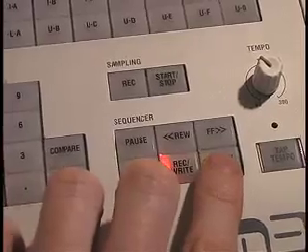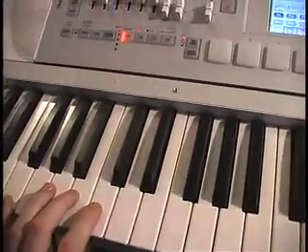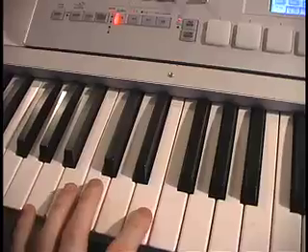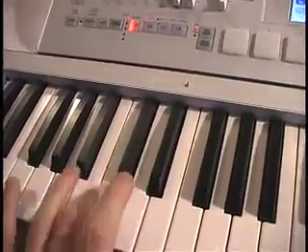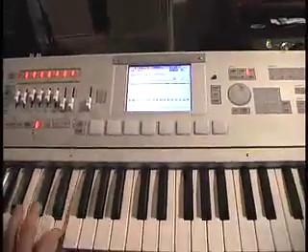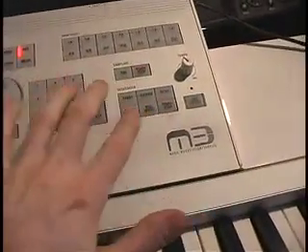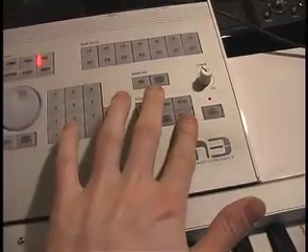I hit the button. Listen. 1, 2, 3, 4. Now we basically press stop, locate to bring it back to the beginning. And let's listen to what we did by pressing play.